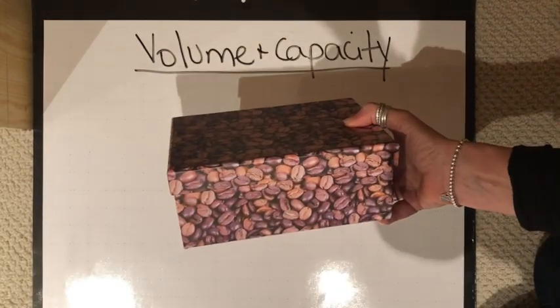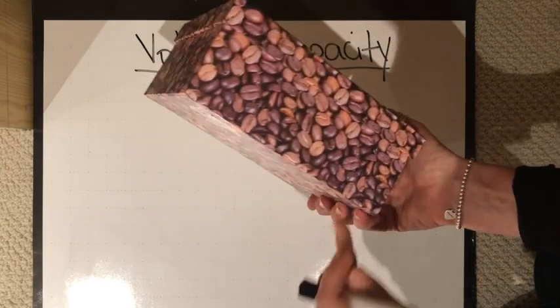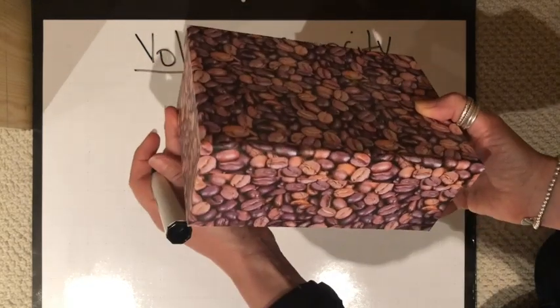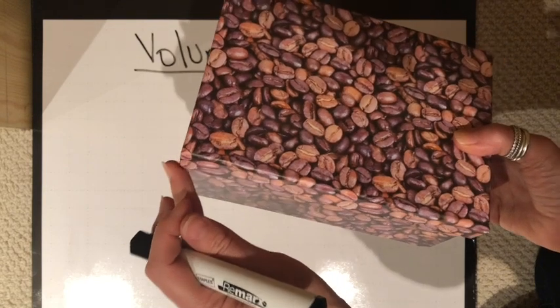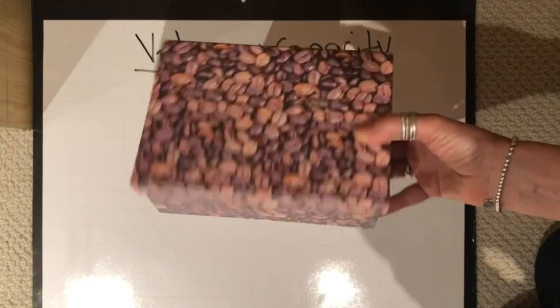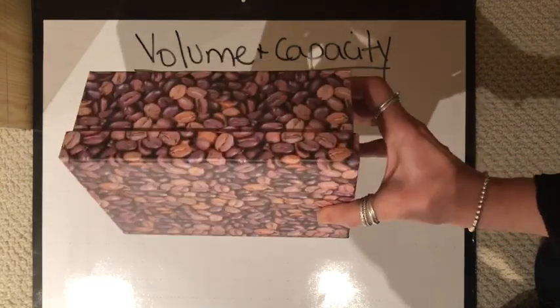If you remember back to our last lesson, when we were doing the volume of a rectangular prism, we were finding the area of the base by finding length times width. And then we were figuring out how tall or how high that prism was, and we were multiplying by the height, and that would give us the volume of the box. And usually we measure volume in centimeters cubed or in meters cubed.